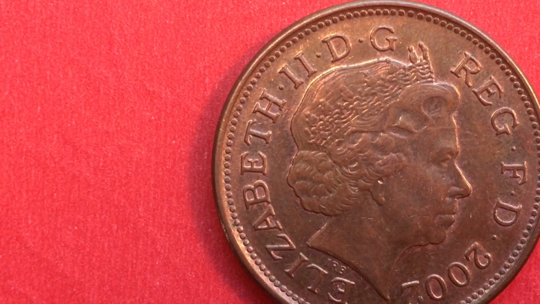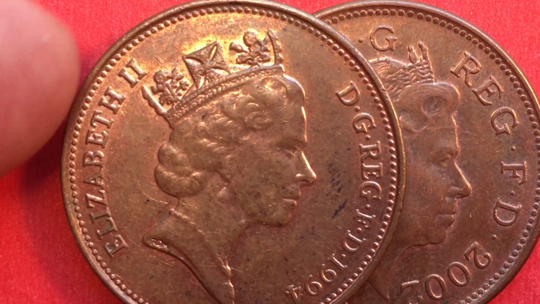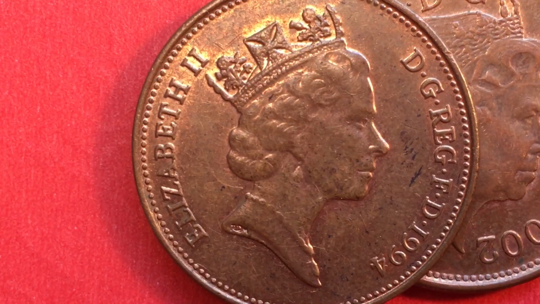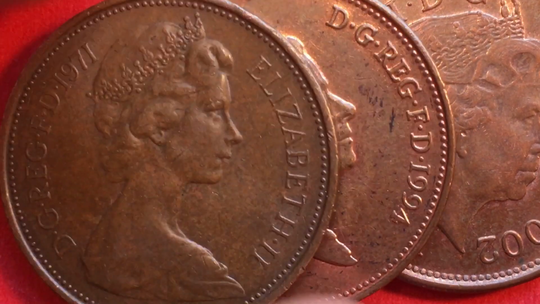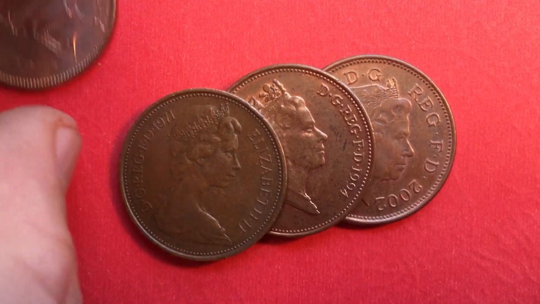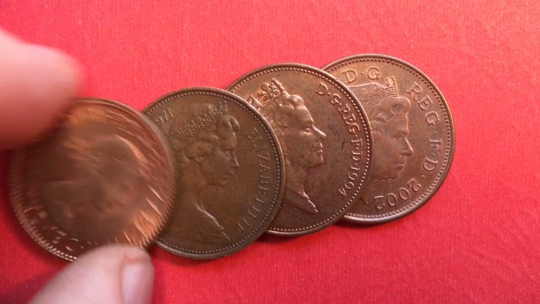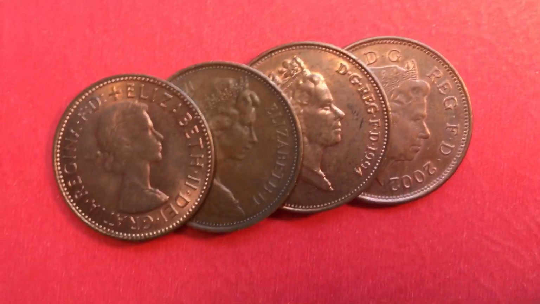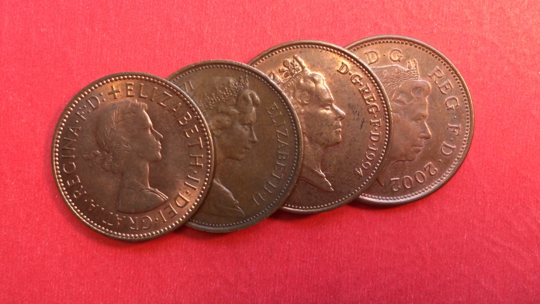Fourth portrait, third portrait, second portrait, and first portrait. But again, the first portrait is not on the 2 pence coin.